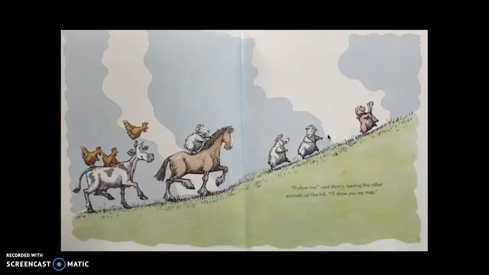I noticed on this page he was taking on those leadership roles where he was being in charge of the other animals. Here he is in the beginning. He even says, "Follow me." And he's leading the other animals up the hill. "I'll show you my map." So I can tell that Henry's type of character, he likes to take charge and really help his friends in need.